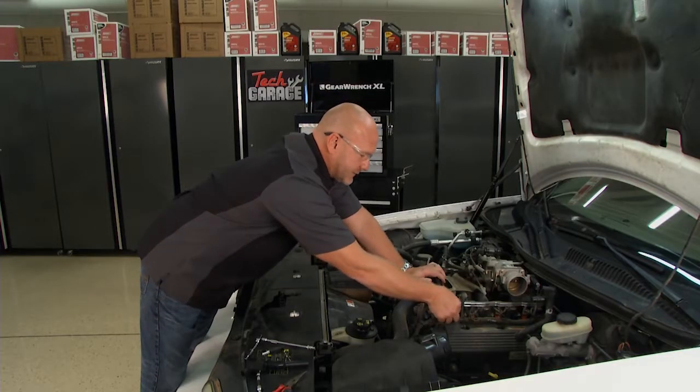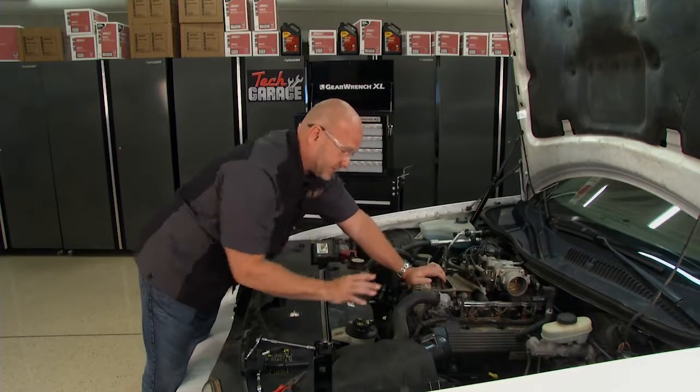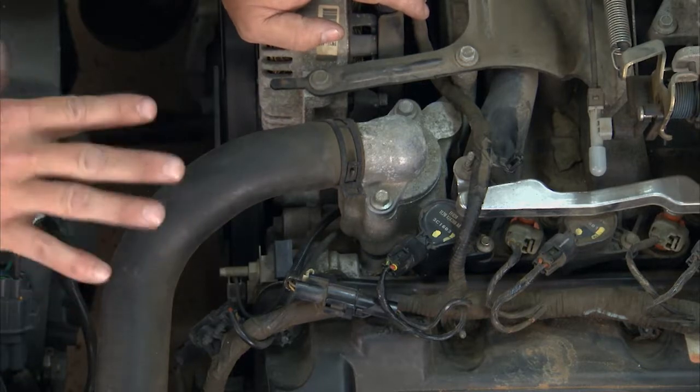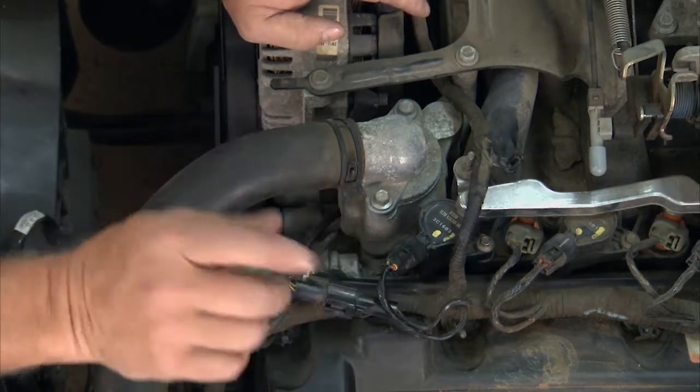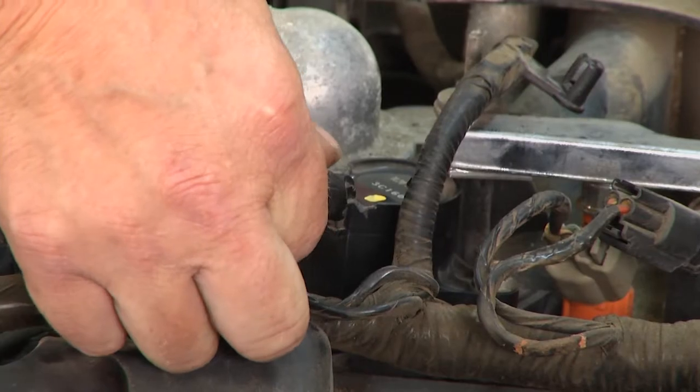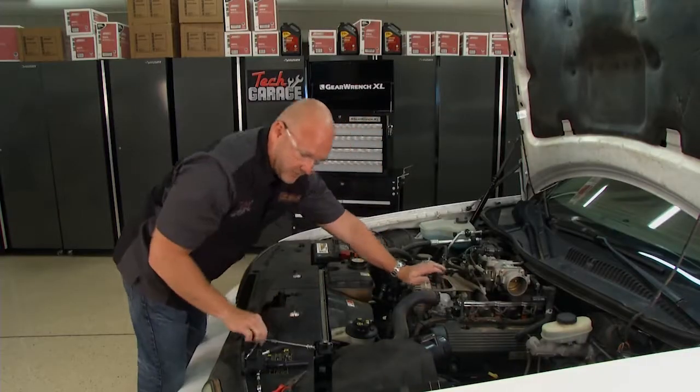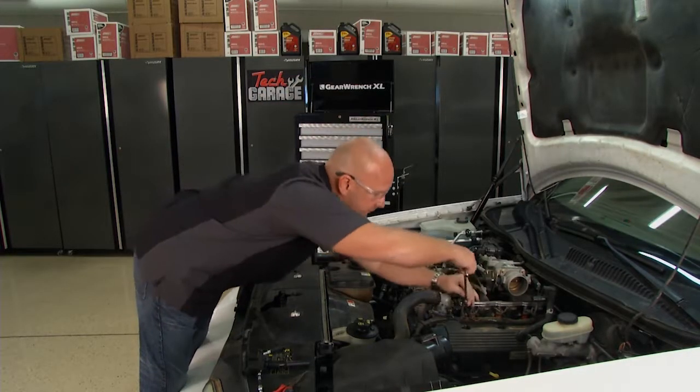Well, John, we're ready to test ignition coil pack number 5. Now, we got a little lucky. It's up here at the front of the engine. We did have to remove the air plenum, but it's an easy test to do. Remove the primary clip, it pulls right off, and there's one mounting bolt. In this case, it's a 7mm.